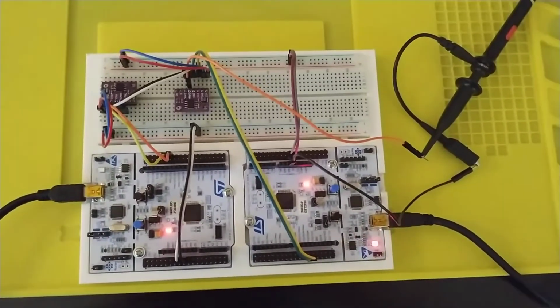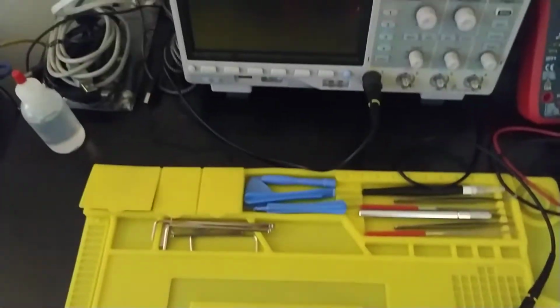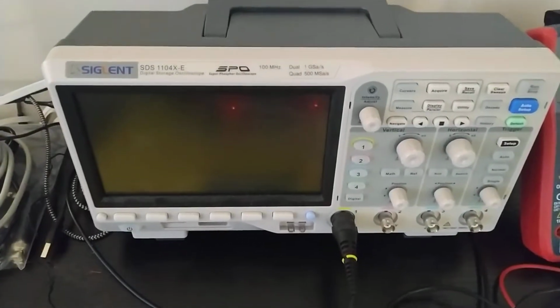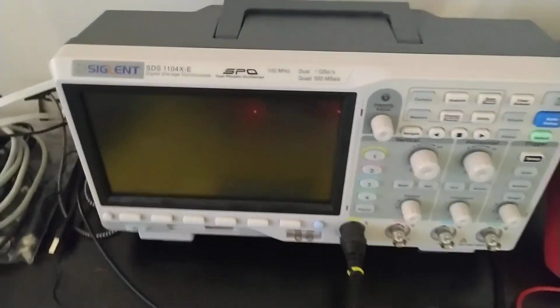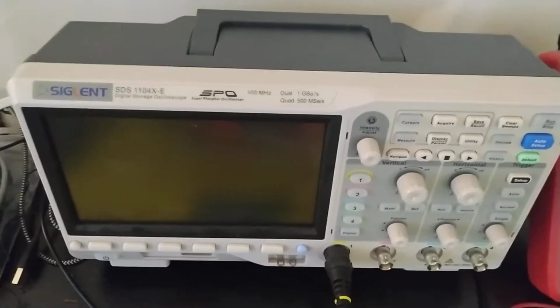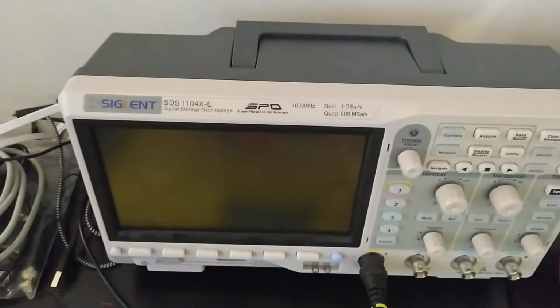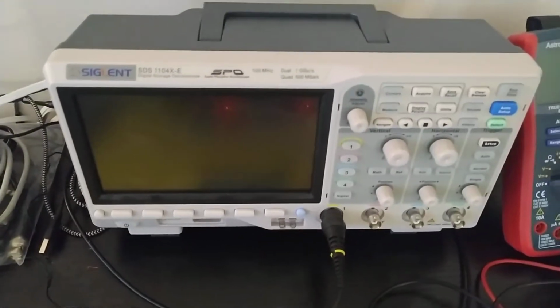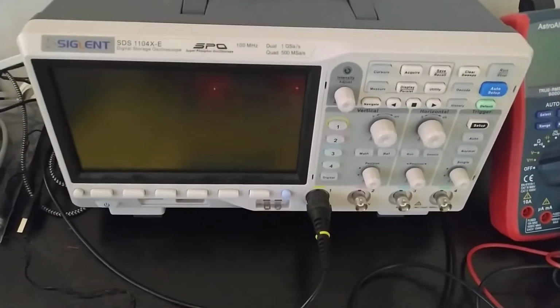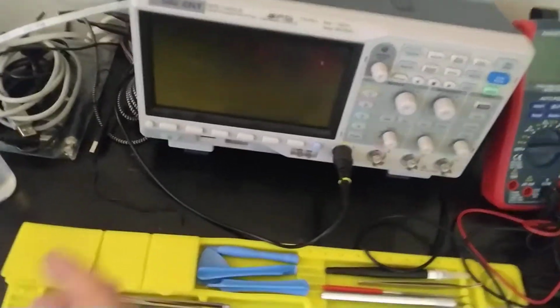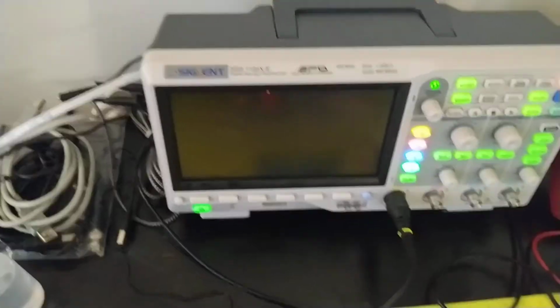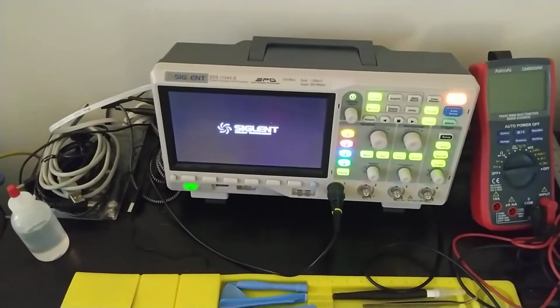What we want to do is take a look at the signals. The scope I have here is one I have at home. It's an SDS1104X-E, and it has CAN decode capability. So what we're going to do is start it up.